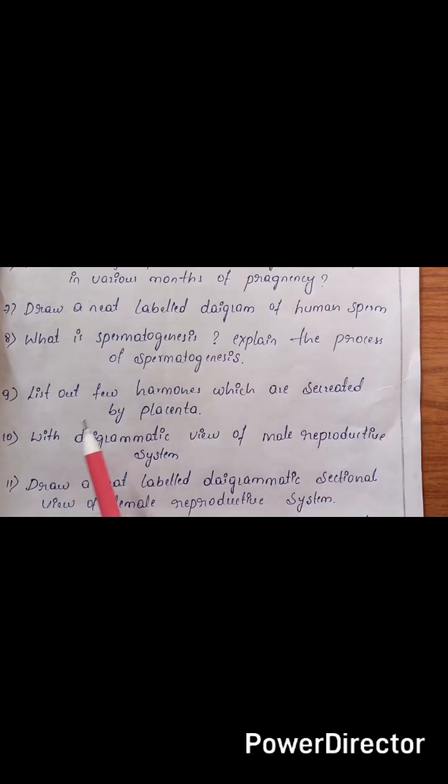Seventh question, draw a neat labelled diagram of a human sperm. Eighth question, what is spermatogenesis? Explain the process of spermatogenesis. Ninth question, list a few hormones which are secreted by the placenta. 10th question, draw a diagrammatic view of the male reproductive system. 11th question, draw a neat labelled diagrammatic sectional view of the female reproductive system.